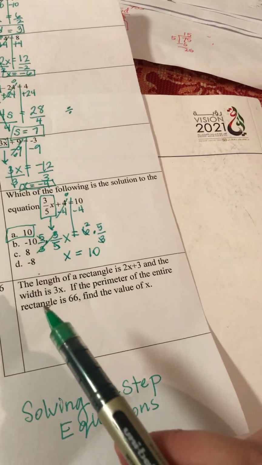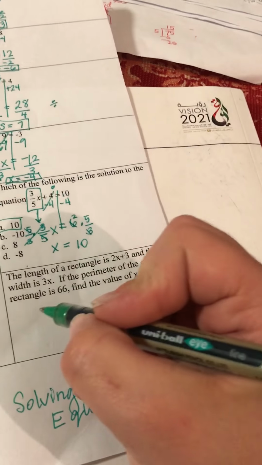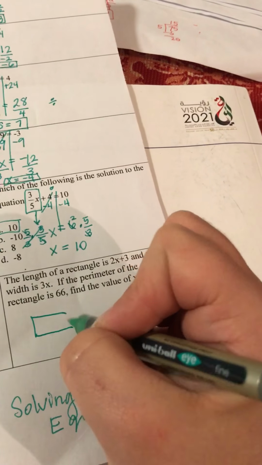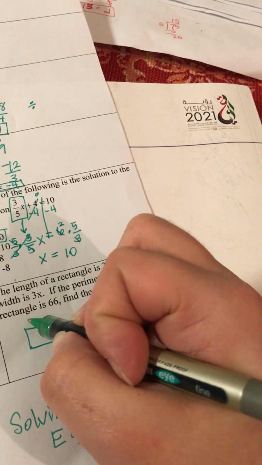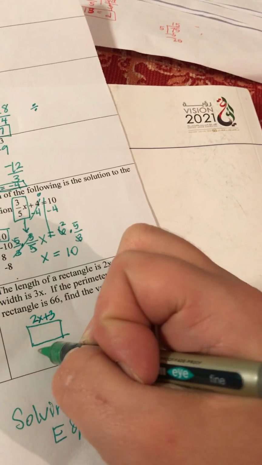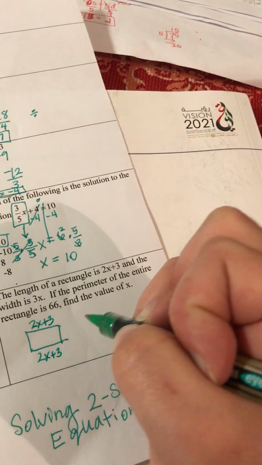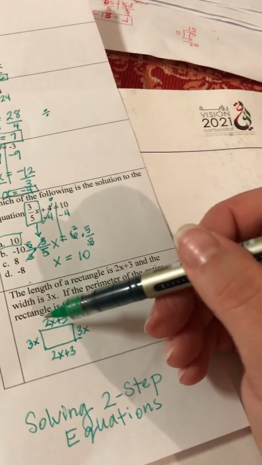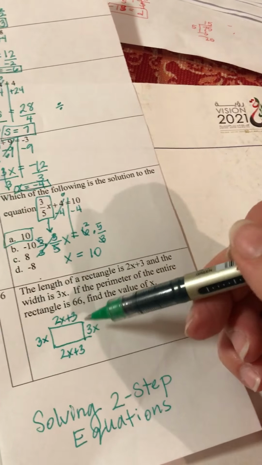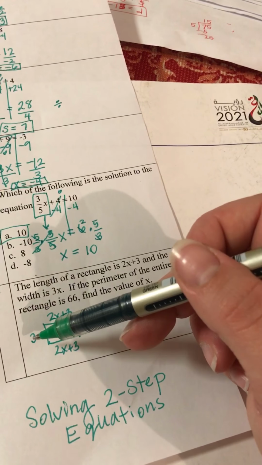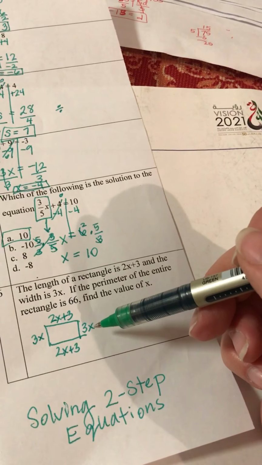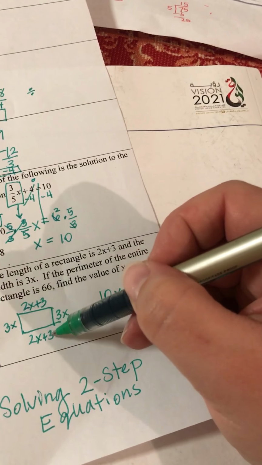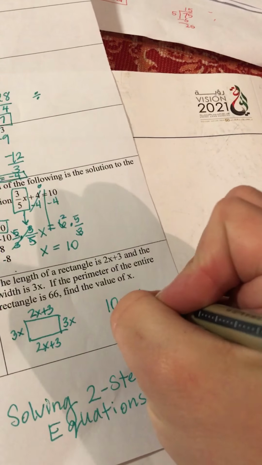And on the last one, I have perimeter, which means I have two sides that are 2x plus 3 and two sides that are 3x. So I have a perimeter, or if I add all the sides, I have 2 plus 3 plus 2 plus 3. That gives me 10 x's. 3 plus 3 is 6.